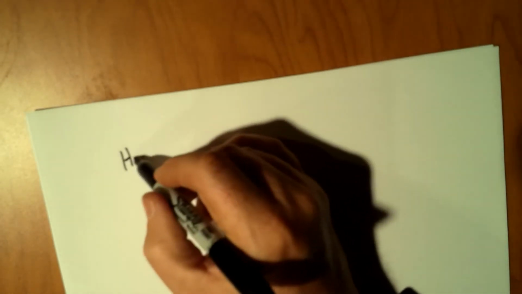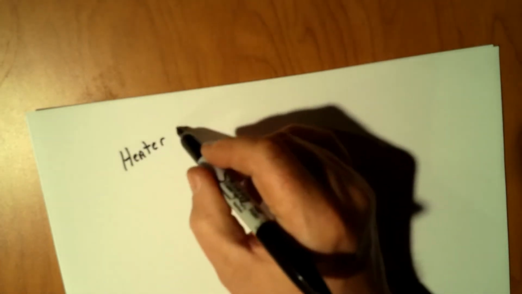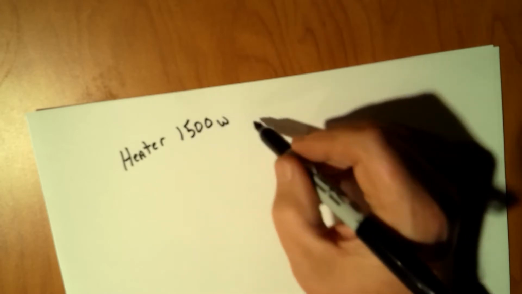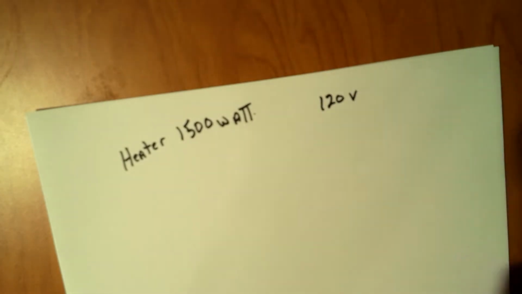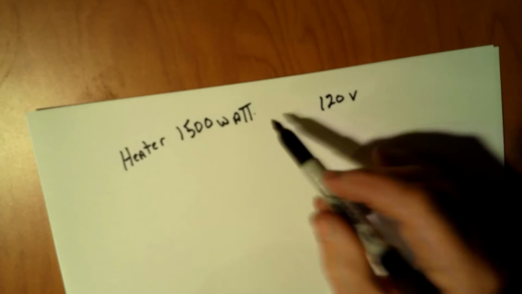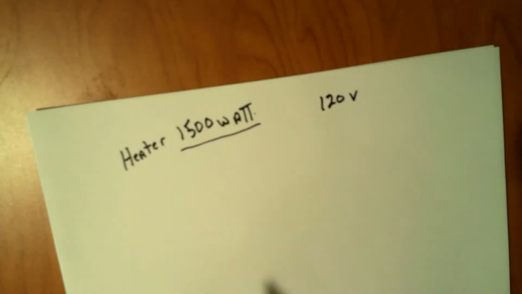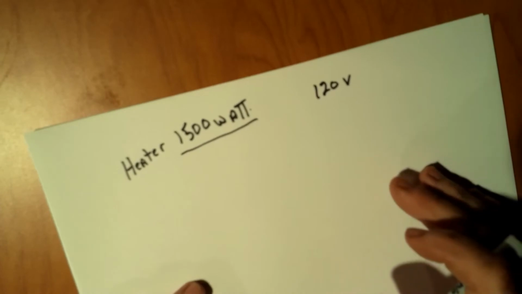Let's say you've got a heater. Get a clean sheet of paper. It's a 1500 watt electric heater. It operates at 120 volts. Okay? But what's really important is it's 1500 watts. Now let's say that heater, out of every hour, runs for 30 minutes. You don't have a whole lot of insulation, so the heater has to run every hour for 30 minutes.